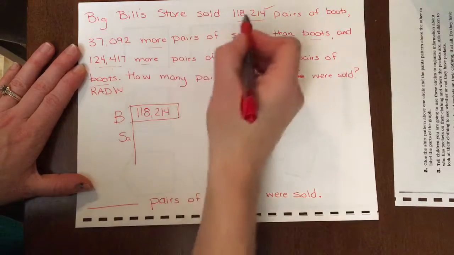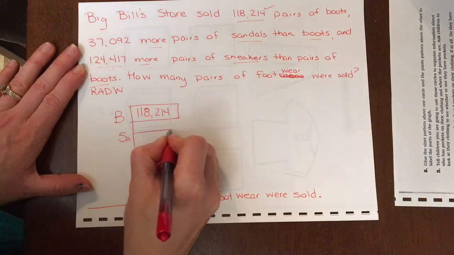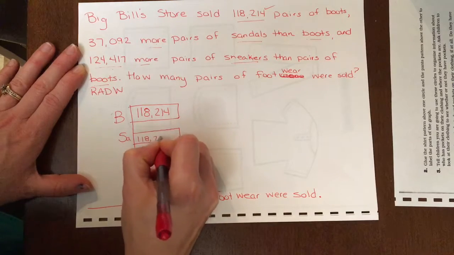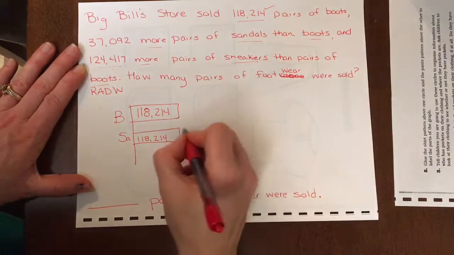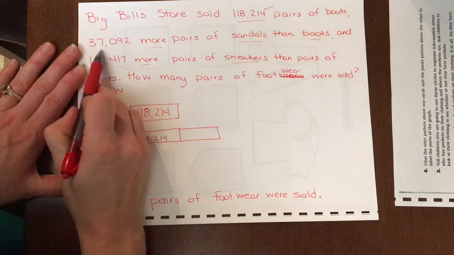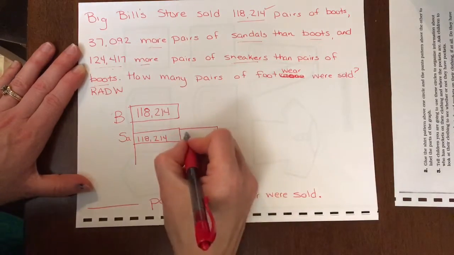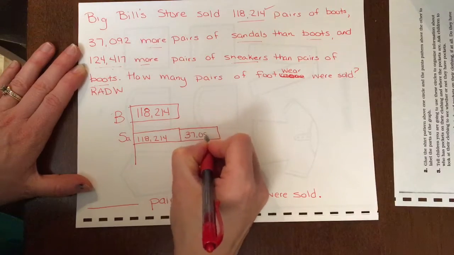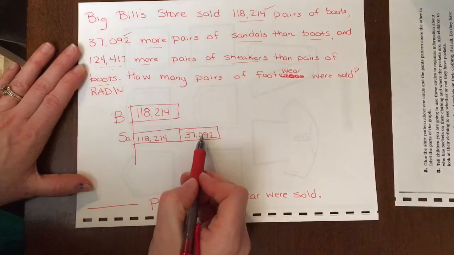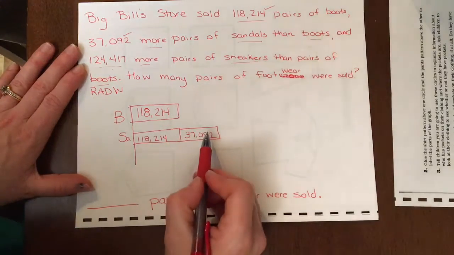And it's more than boots. So I have to keep boots, 118,214. And then I need to add on what was more pairs. So it's 37,092. Done. See, I didn't just add that. I had to add it on to boots.